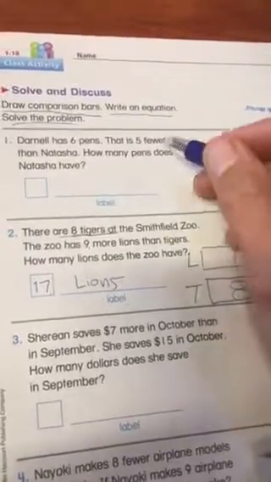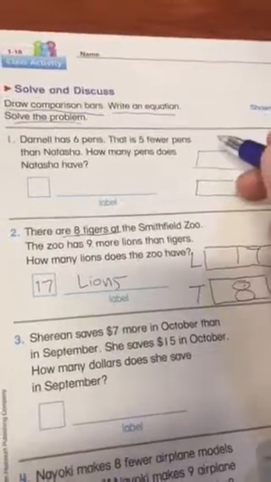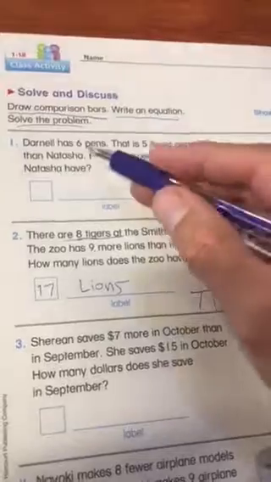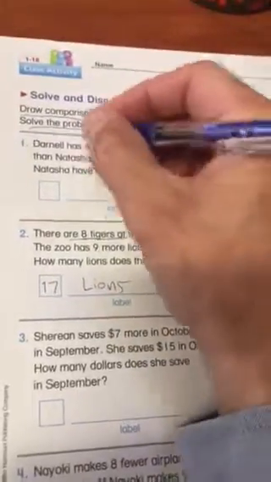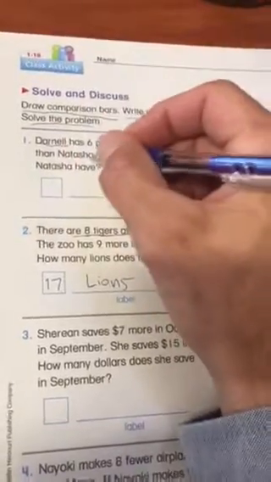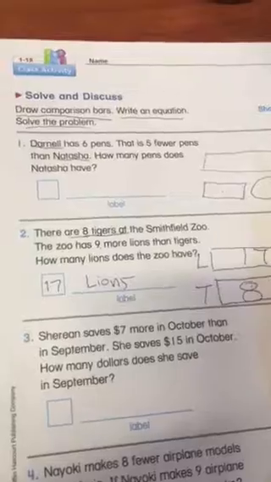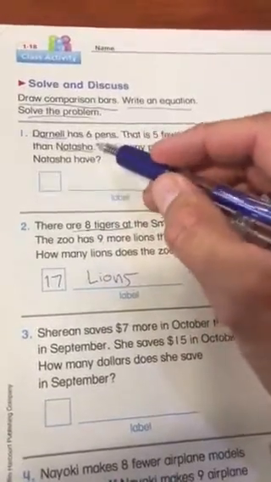Okay, and so if I know it's a compare problem, what I'm really looking for is what am I comparing? In this particular problem, I'm comparing Darnell and Natasha and the amount of pens that they have. One quick trick I do is I'll read the problem. Darnell has 6 pens.